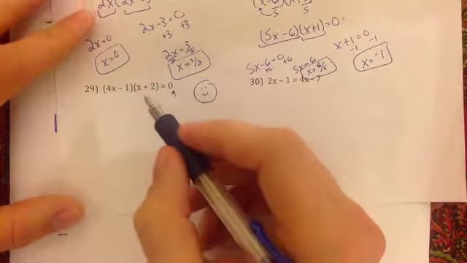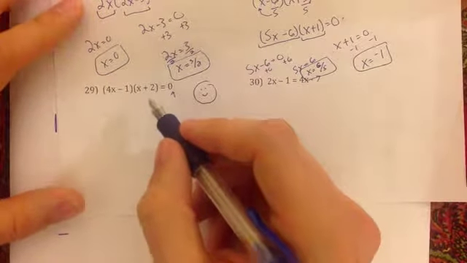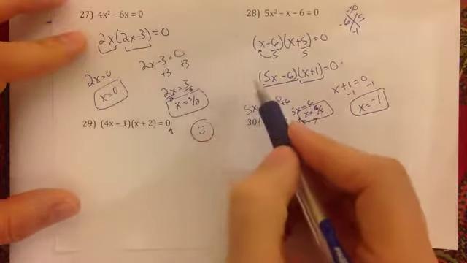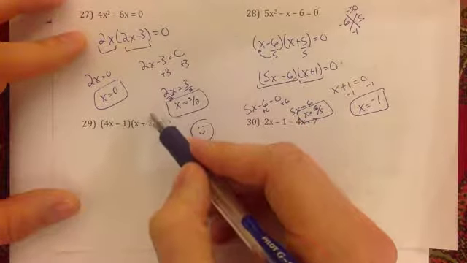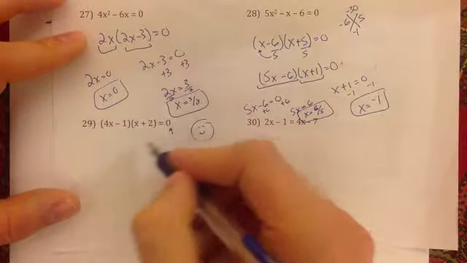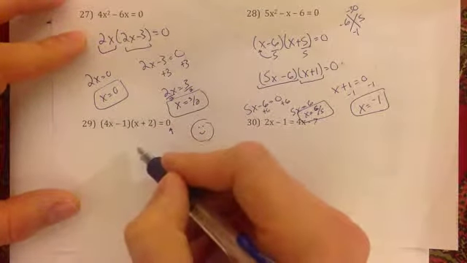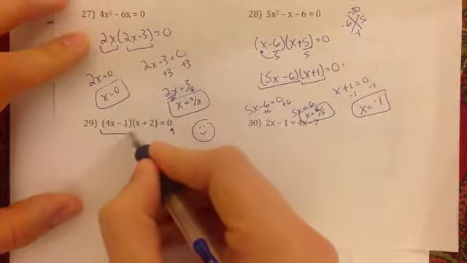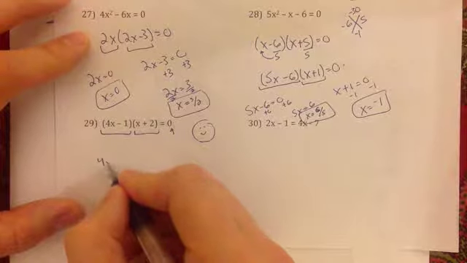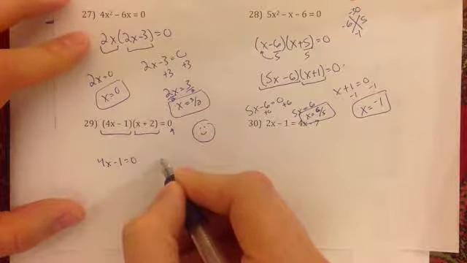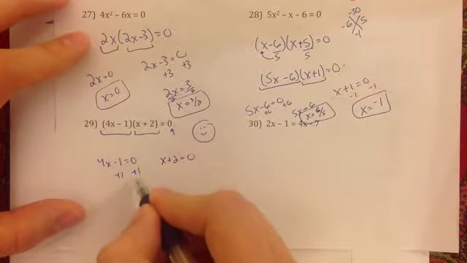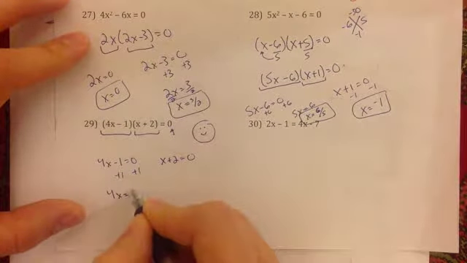You'll notice our step before we finish each time is to get it in factored form, like this. When we look at this problem, and that's the difficulty of this problem, you have to identify, I'm in factored form right now. I've got 2 numbers multiplied together, they could be 0. 4x minus 1 could be 0. And then x plus 2 could be 0. It's ready to go.